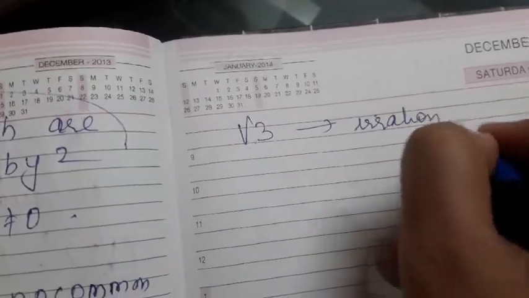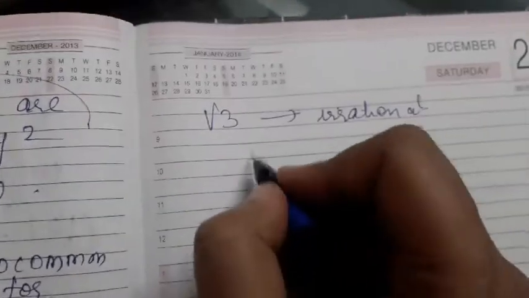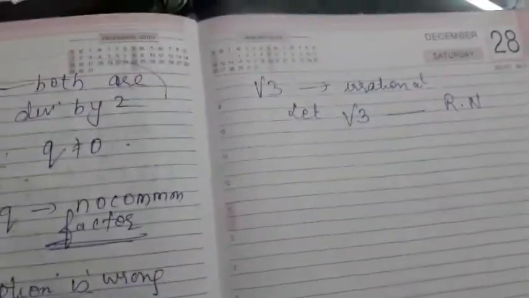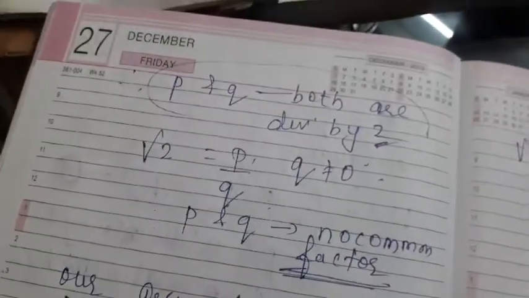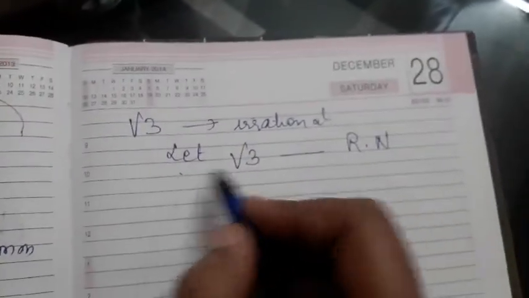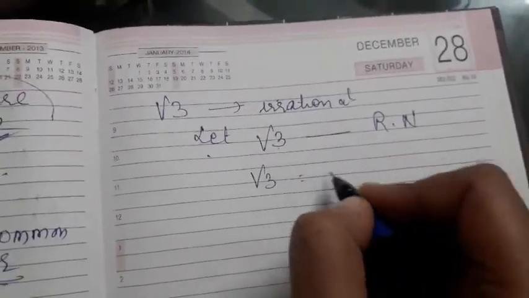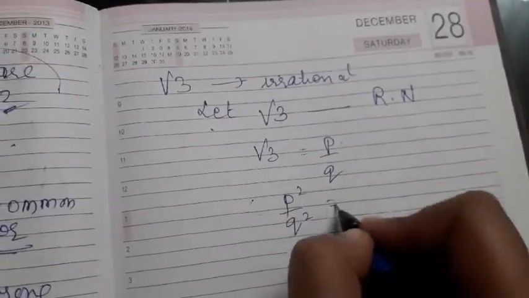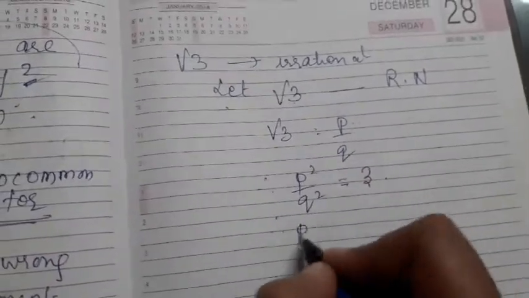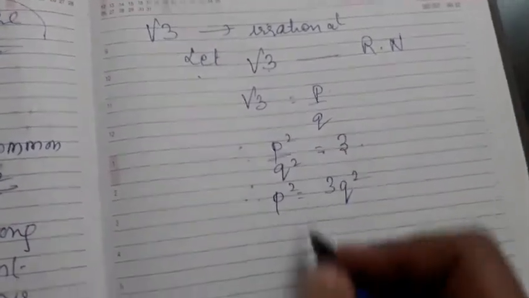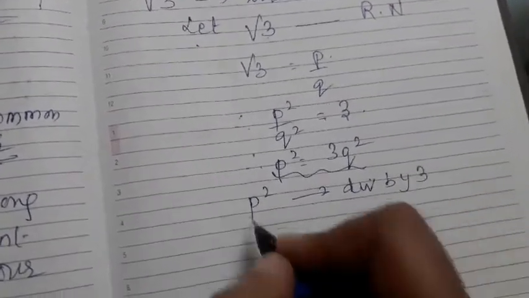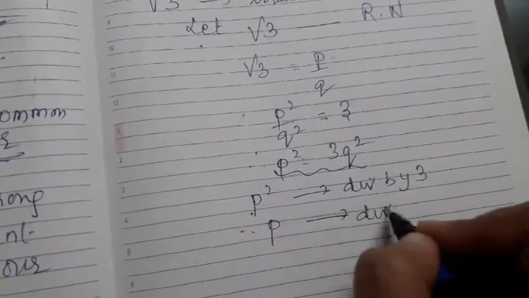Okay, now similarly the same thing we can write. Let root 3 be a rational number. The same procedure, the only thing is instead of 2 here, we will get that both are divisible by 3. Okay, so we can proceed. Let root 3 be a rational number. Root 3 will be p by q. So therefore, p square upon q square will be equal to 3. Hence, p square is equal to 3q square. Now here we know that p square is divisible by what? 3. Therefore, p is divisible by 3.